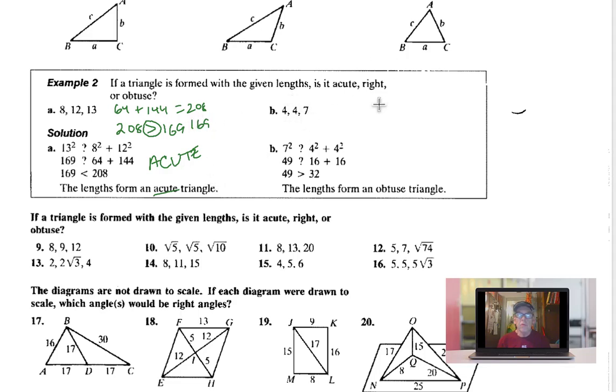Let's look at B. We got 4, 4, and 7. 4 squared is 16. Another 4 squared is 16. That gives us 32. 7 squared is 49. So we got 32 versus 49. 49 is greater than 32, or 32 is less than 49. Since it's less than, that means we have an angle that's greater than 90. It's the opposite idea. That means we have an obtuse triangle. So that's pretty much what we're going to do when we look at these others.